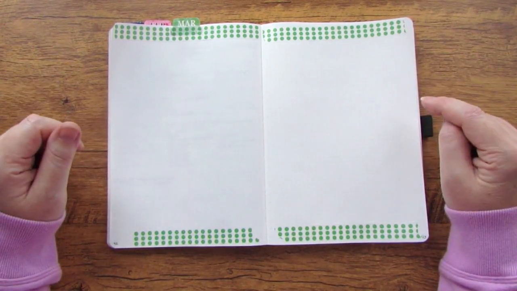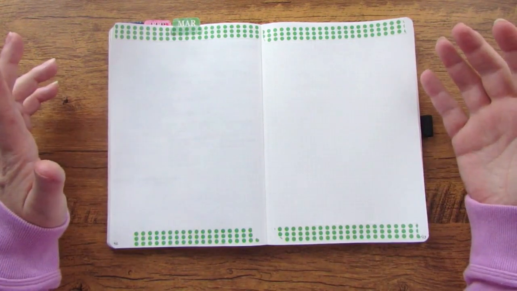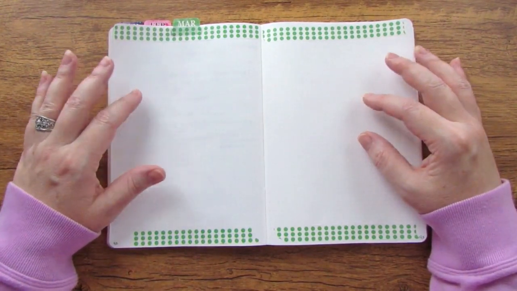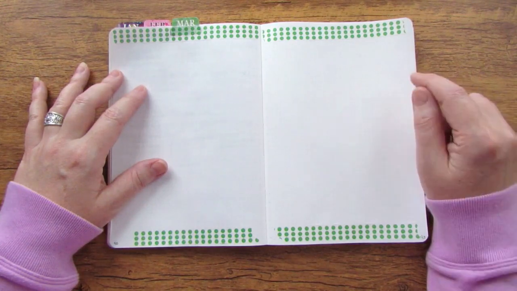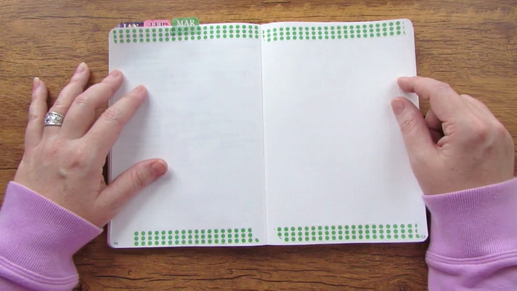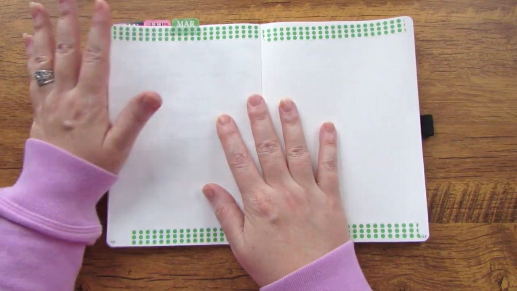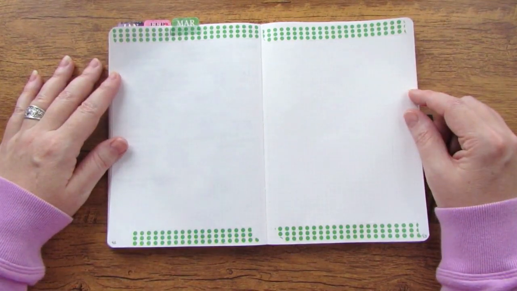I have a video on mind mapping your planning needs. I actually use that same methodology for understanding how I was going to use the Hobonichi layouts in my work bullet journal spread. I will have that video linked in the description box below, as well as the February work bullet journal setup where I talked about how I would be using the different pages.